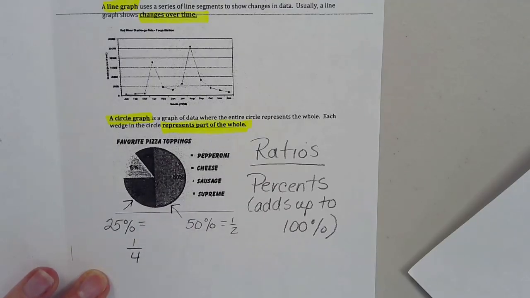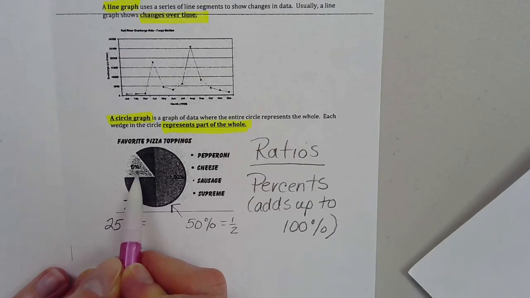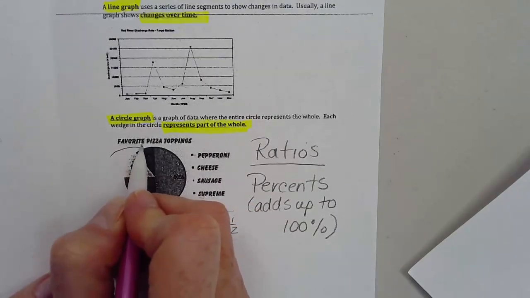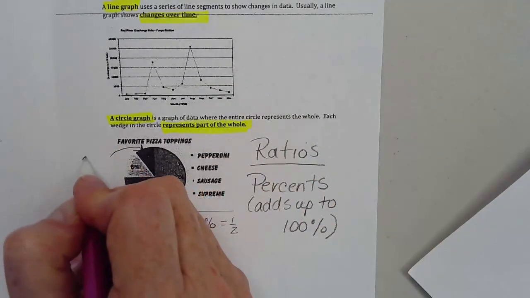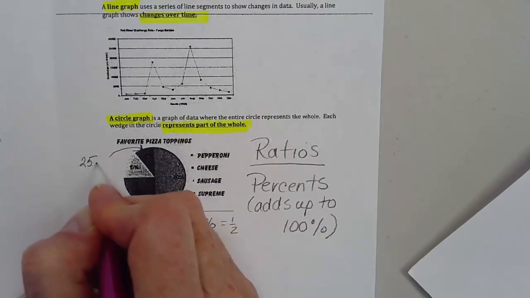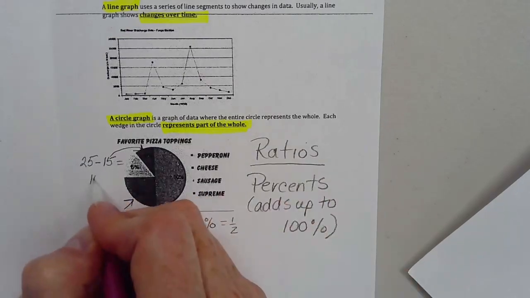Has to be 25%. But I have 2 pieces in there. What's this piece? Can you see it? It's not 5, it's 15%. So how would I figure out that one? How do you know? I have 25, take away what? 15 would equal 10%. Good.